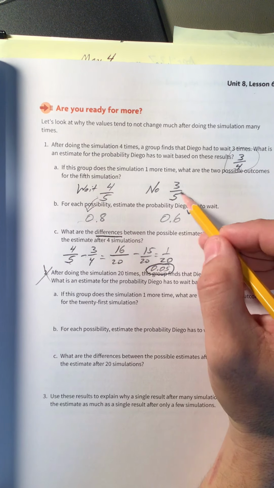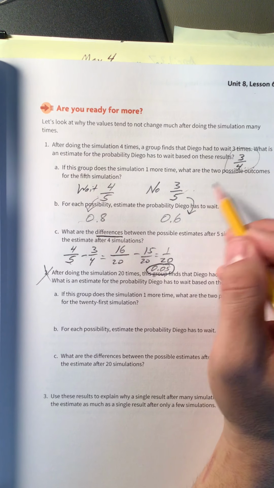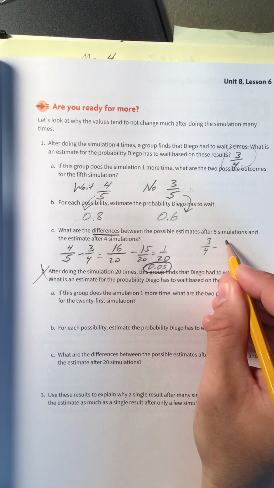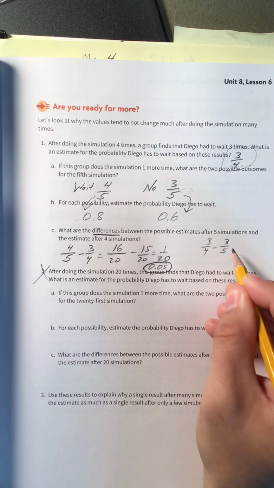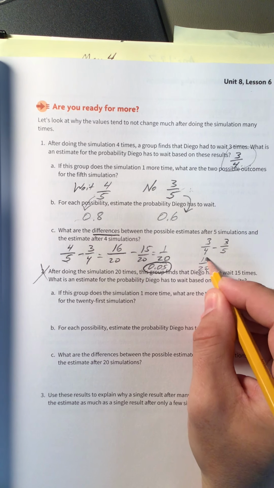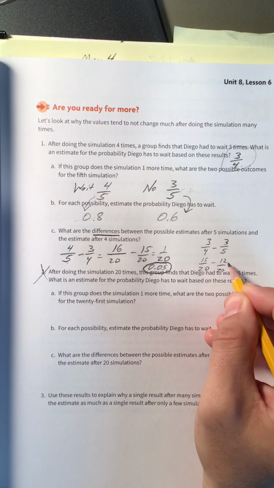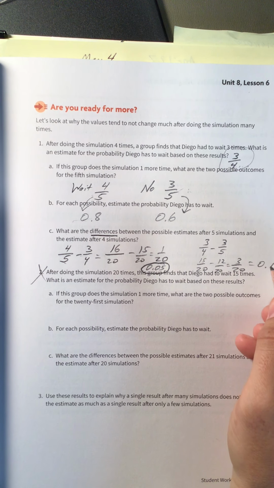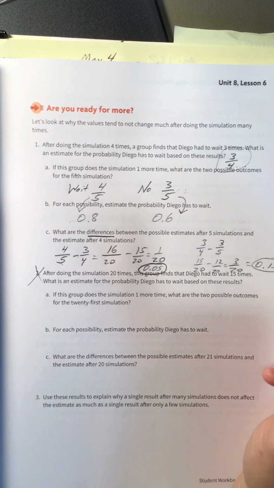Okay, now I'm going to subtract these 2 numbers. Okay, I know 3/4 is bigger, so I'm going to put that first. Common denominator. Take it times 5. Take it times 4, and I get 3 over 20, which is 0.15.